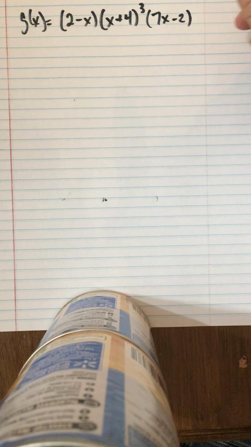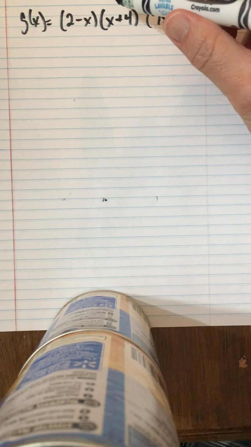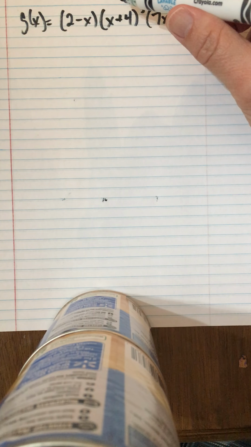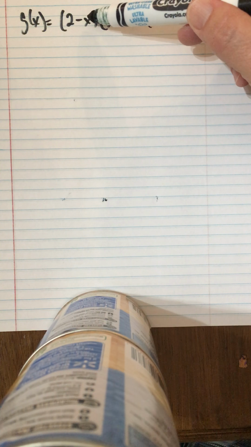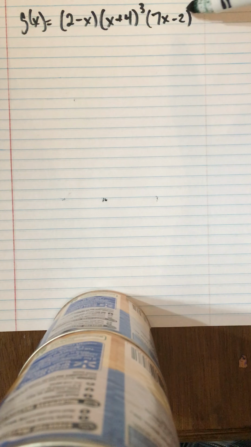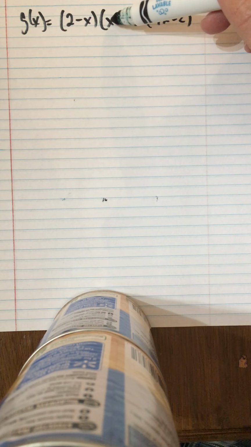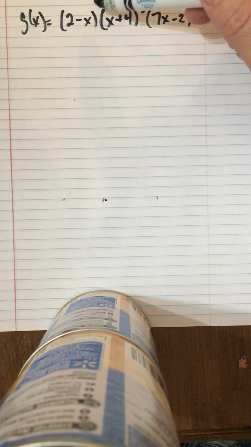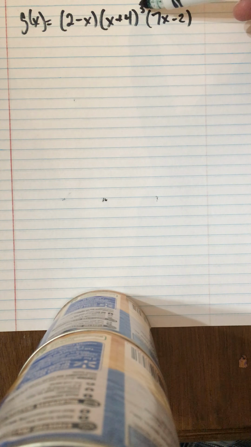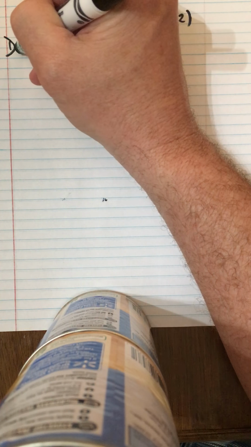Now, here's my next function. I'm going to sketch the graph of it just to let you see this. To sketch the graph of this function, first find the degree. That one has an understood 1 exponent, this one has an understood 1 for an exponent as well, but this one is x to the third, so there's 3. That's 1 plus 1 plus 3. The degree is 5.